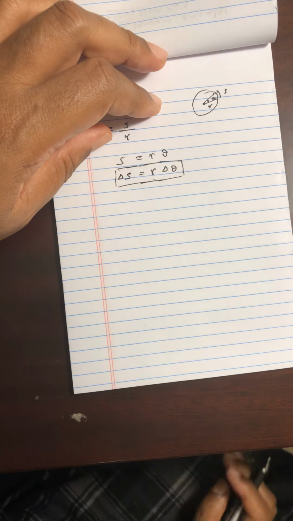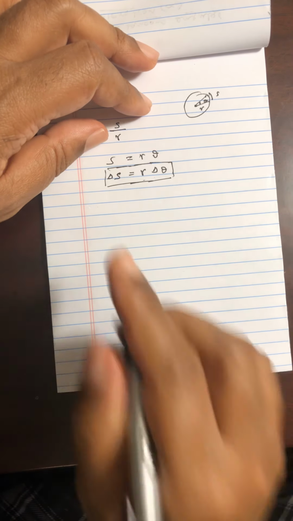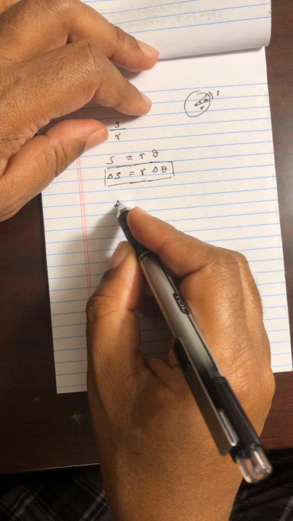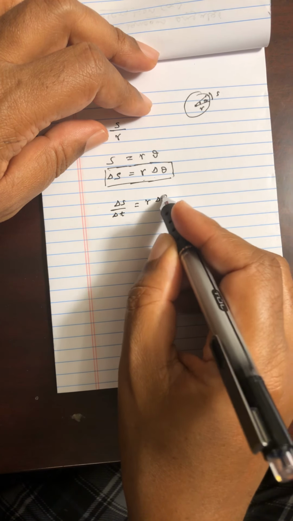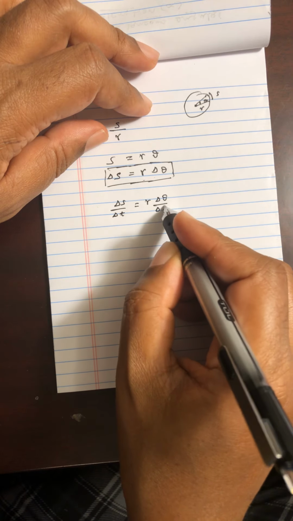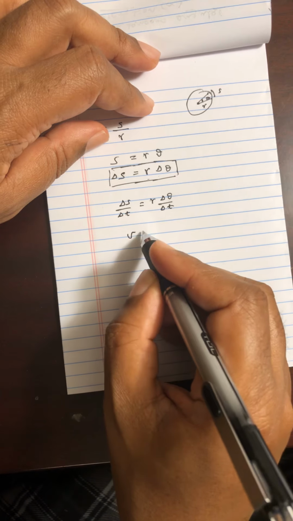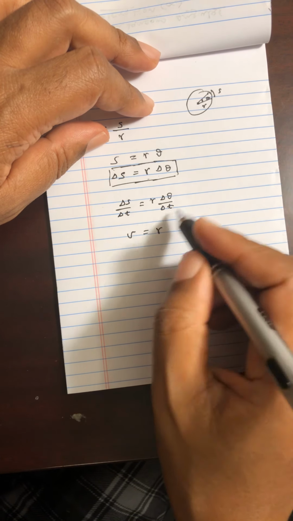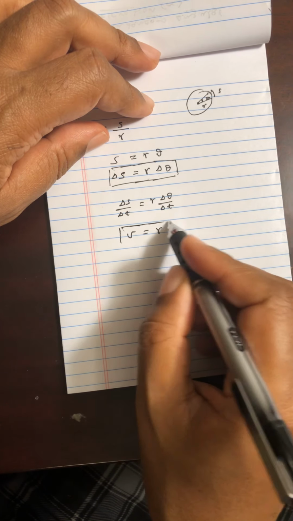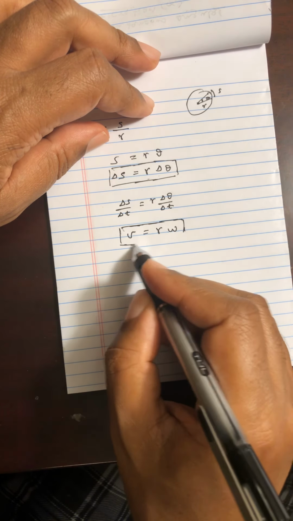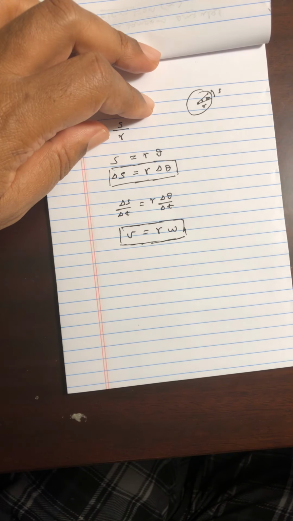Now to find the relationship between linear velocity and angular velocity, we'll simply divide this equation by delta t. So you've got delta S by delta t equals radius times delta theta by delta t. But if you remember, distance divided by time is velocity, and this is angular velocity, omega, right? So we have this relationship: linear velocity equals the radius of the circular trajectory times the angular velocity, okay?